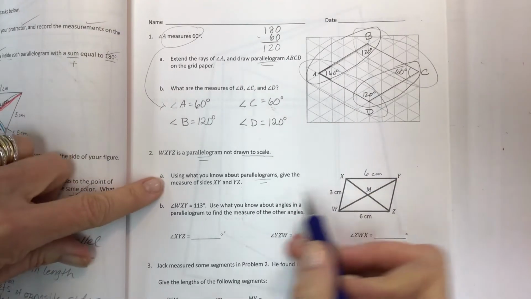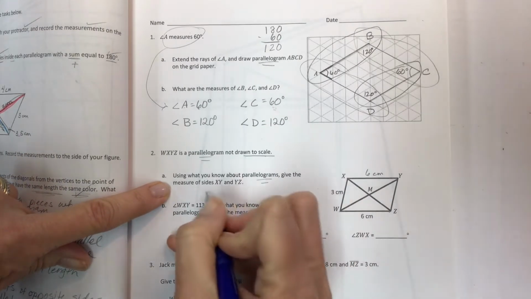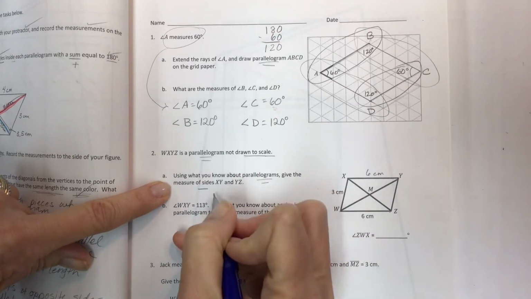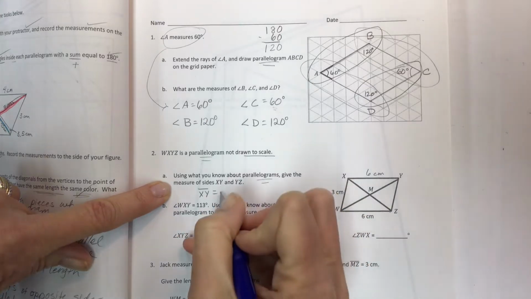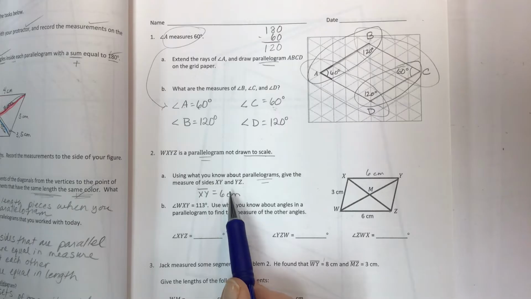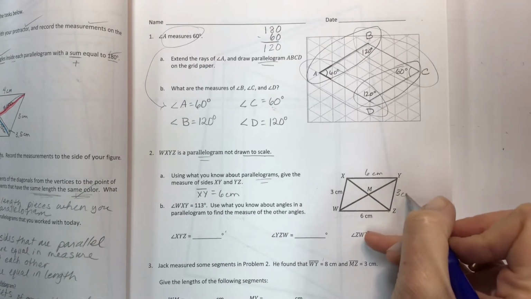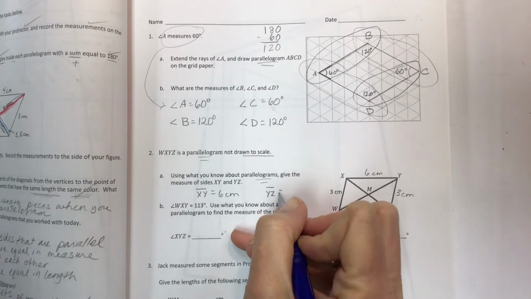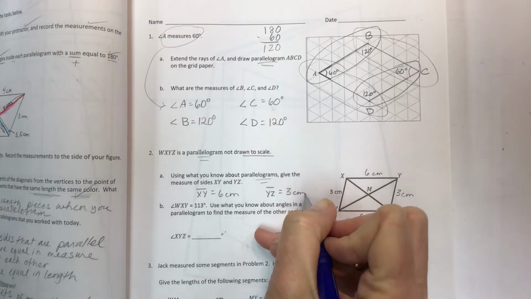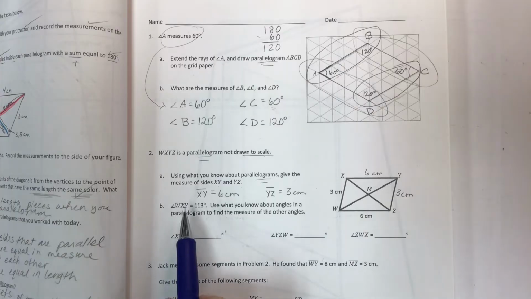So line segment XY, you might see something like this, line segment XY is equal to 6 centimeters. Okay, and then how about YZ? That's the short side. Again, look at the opposite, label it, and then you could say line segment YZ is equal to 3 centimeters. Okay, and now moving on to the angles.